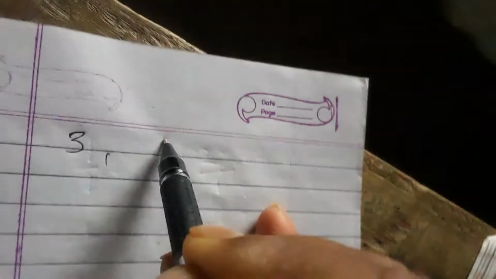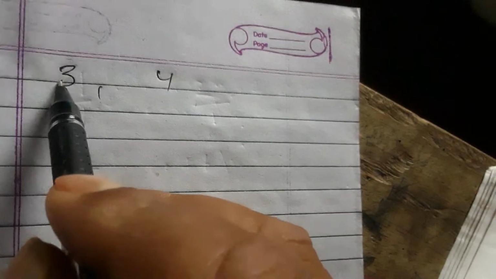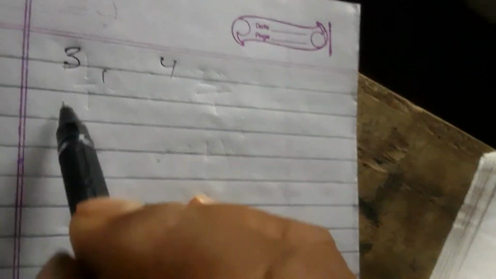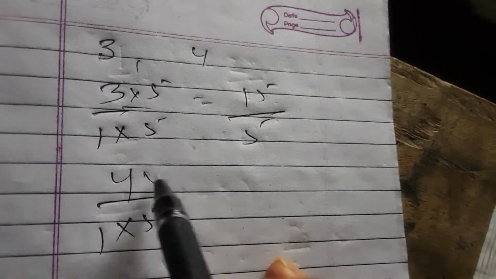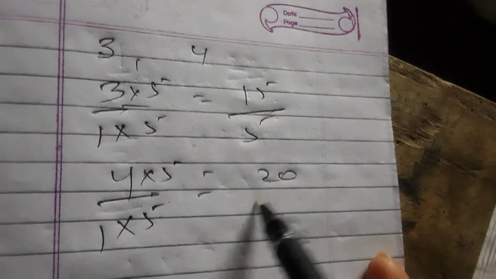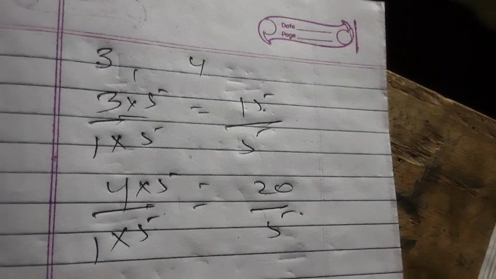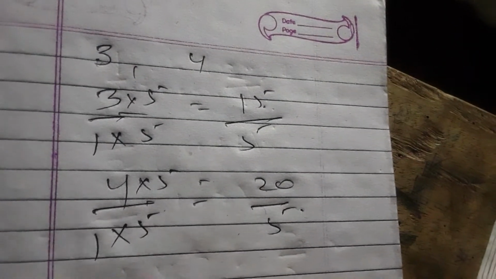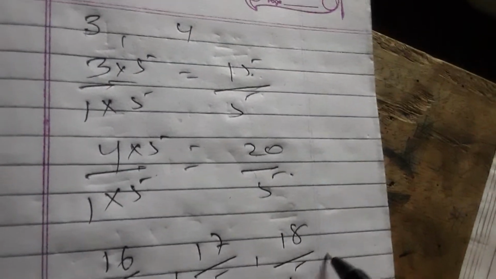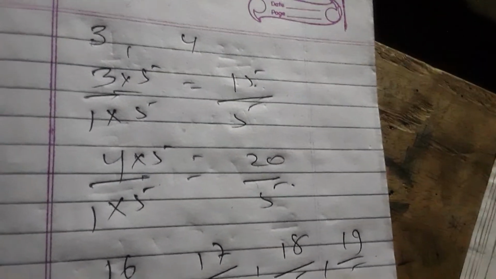Between 3 and 4, you can multiply both numbers by 5 also, means 3 by 1 into 5. 5 threes are 15, so 15 by 5. And 4 by 1, multiply it by 5. So 5 fours are 20, so 20 by 5. Now between 15 by 5 and 20 by 5, you can find rational numbers, means 16 by 5, 17 by 5, 18 by 5, 19 by 5. Like this you can find rational numbers.